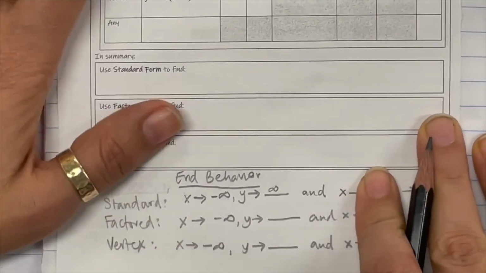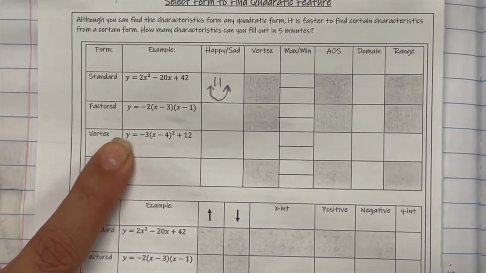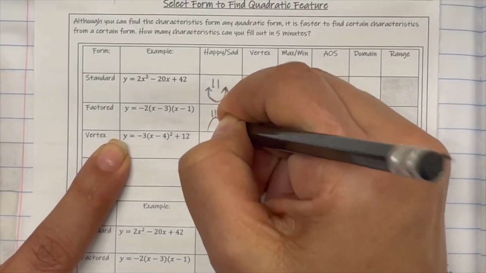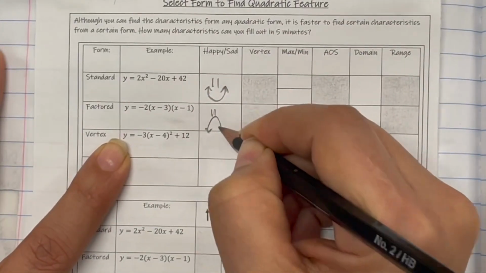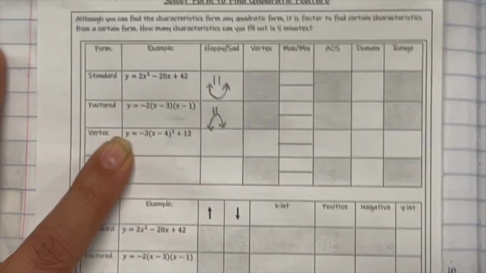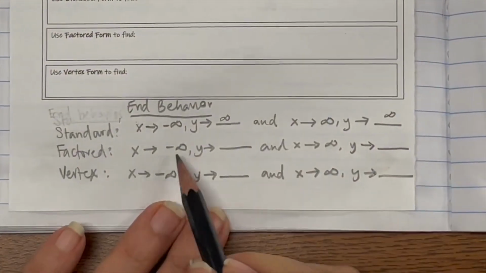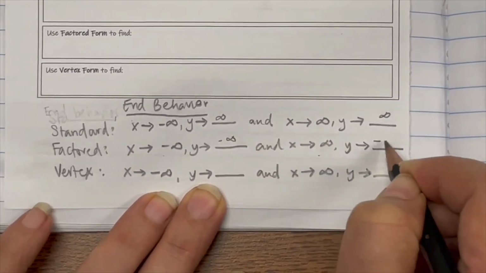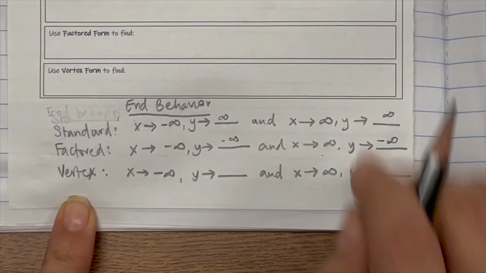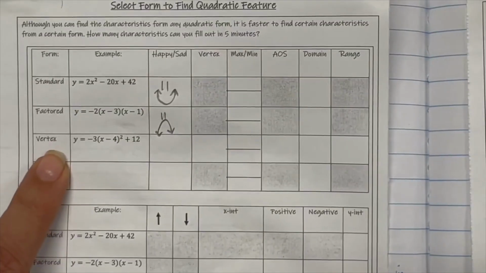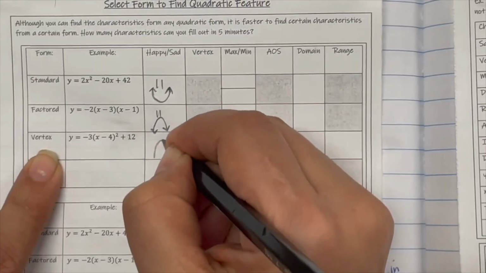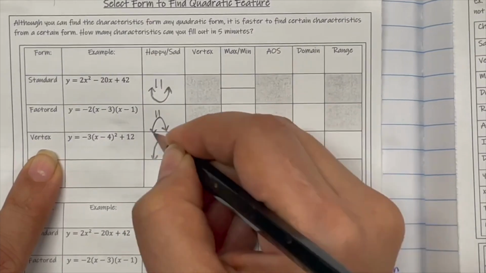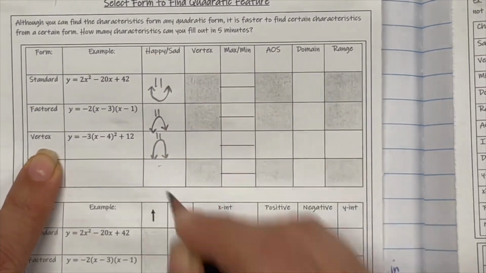For my factored form, because my factored form was negative, it is going to negative infinity for both. So whether it's going to the left or whether it's going to the right, it is going to negative infinity. Finally, for your vertex form, because that was also sad, it is also going to negative infinity.